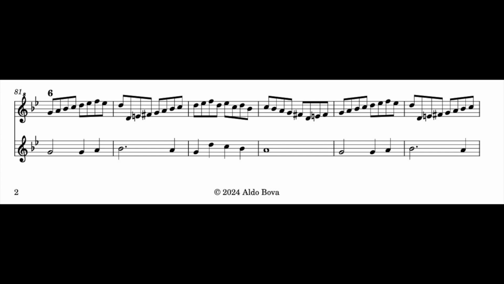I'm not sure if in bar 83 it is correct because there are some parallel octaves, D and D, C and C, B and B. But I don't know if for the school, for the rules, it's correct 100%.